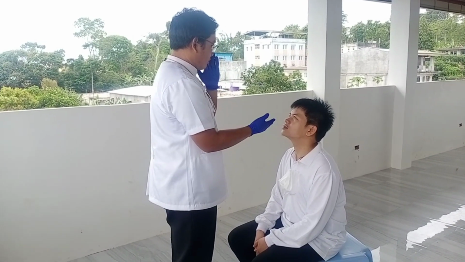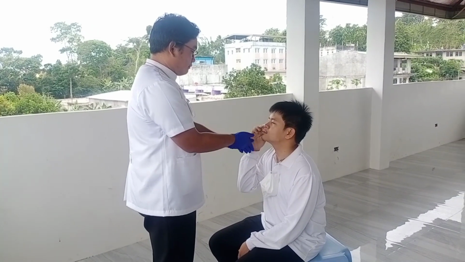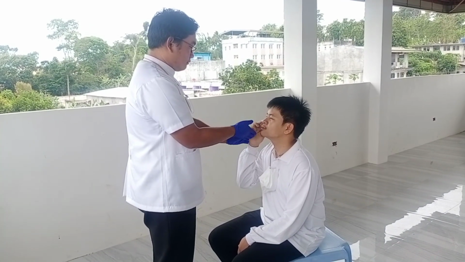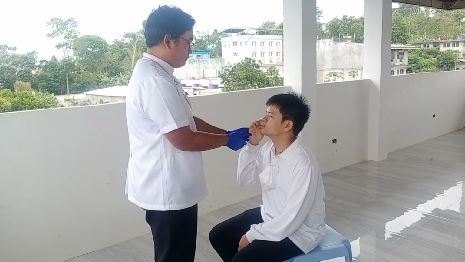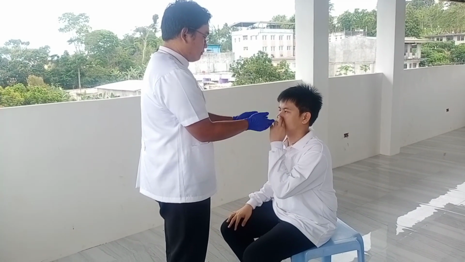Instruct the client to close his mouth and occlude one nares and breathe through the opposite nares, just to determine the patency of both nasal cavities. Repeat the procedure with the other nares, just to assess patency of the opposite nares.